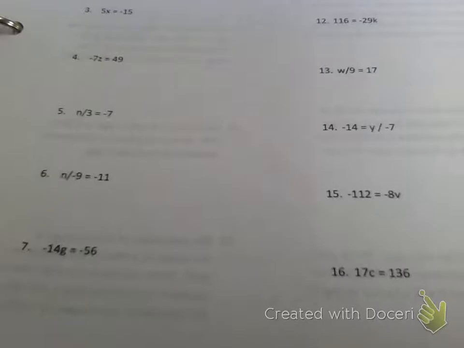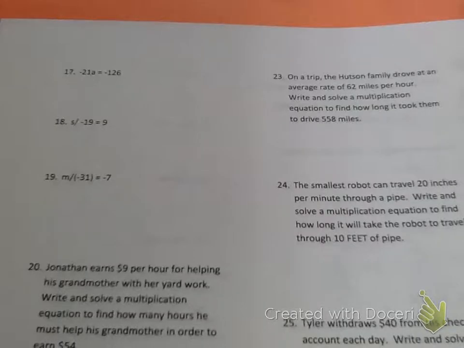Alright, if you look at the second half of the page, go ahead and try 5, 6, 7, 14, 15, and 16 for homework, and turn your paper over. We have a few more problems to do. You can do 17, 18, and 19 for homework as well. I do want to go over with you, though, some of the word problems. So, taking a look at 23 first. I know we're going out of order here, but that's okay.